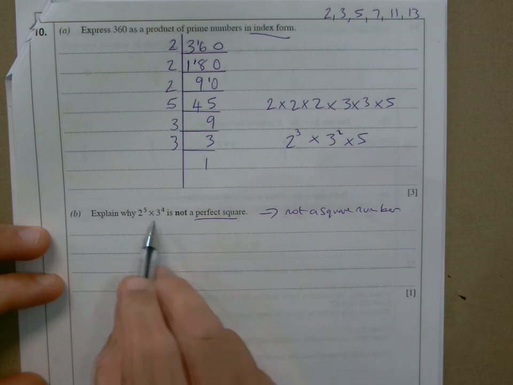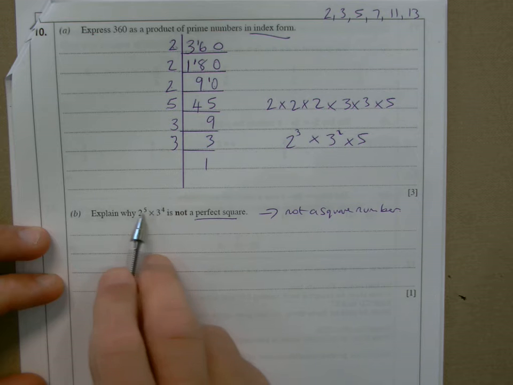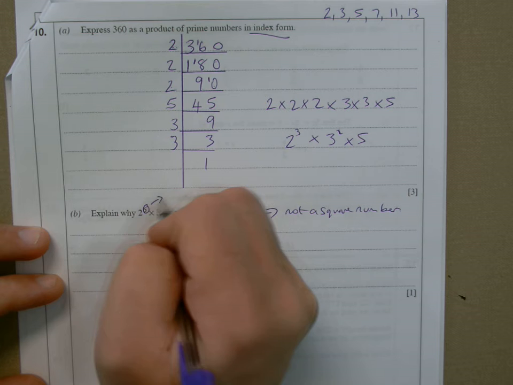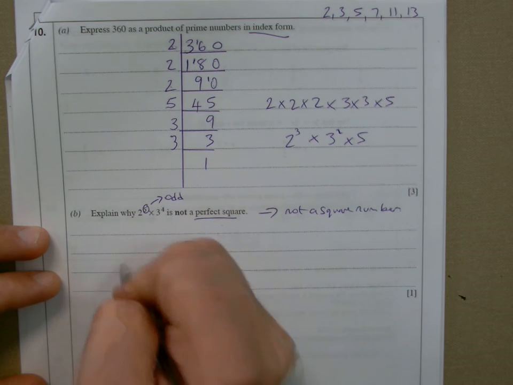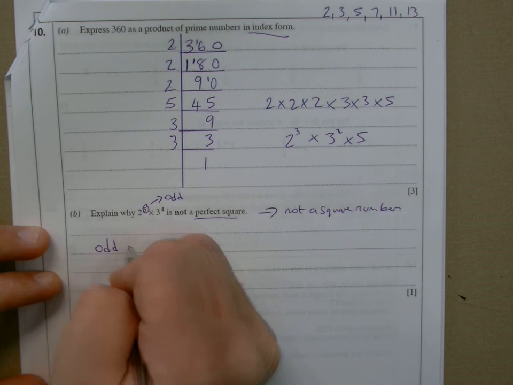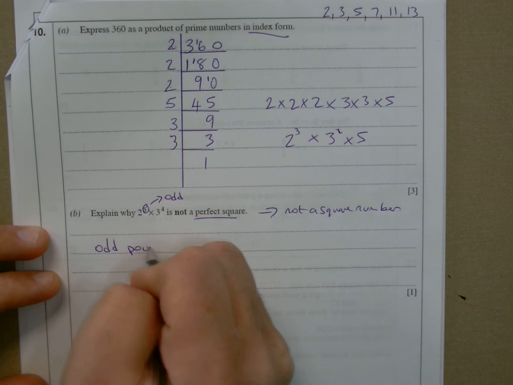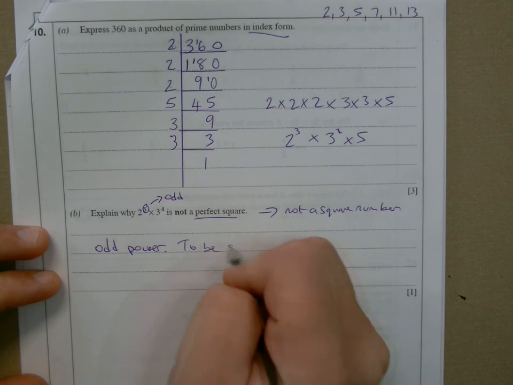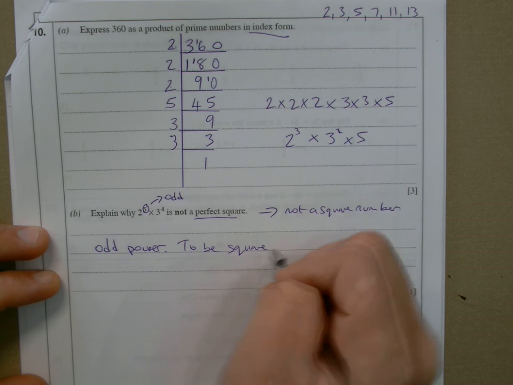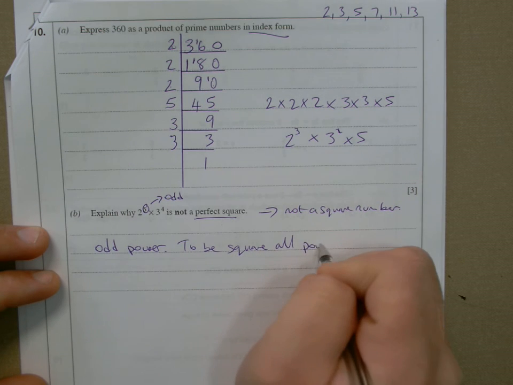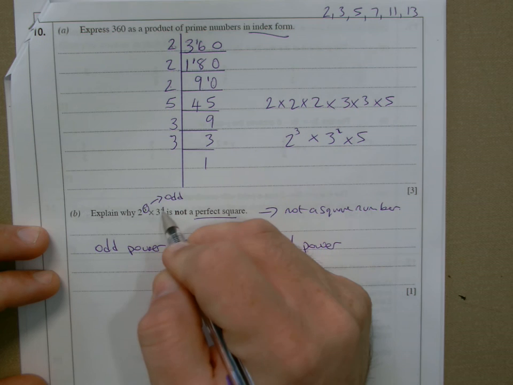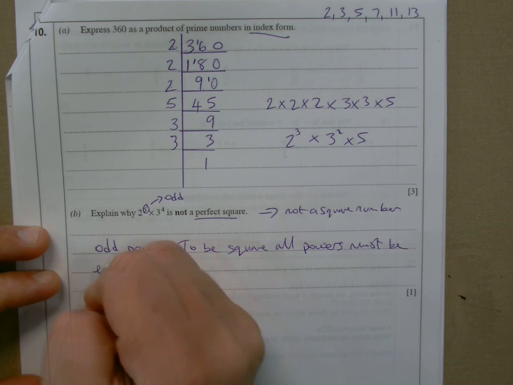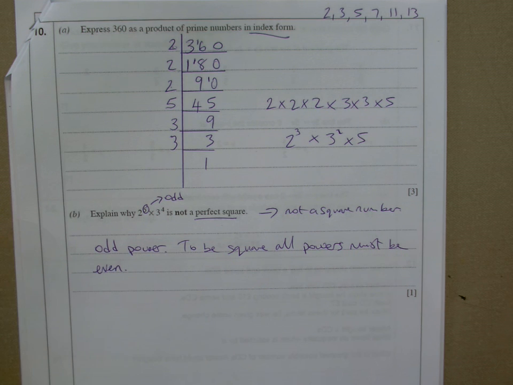Now, why isn't it a square number? Well, in index form here, notice that this power 5 is odd. For it to be a square number, we need all the powers to be even. We could say all powers, not just one of them, because the 4 is even there, isn't it? All of them, all powers, must be even. And that gets you the mark.